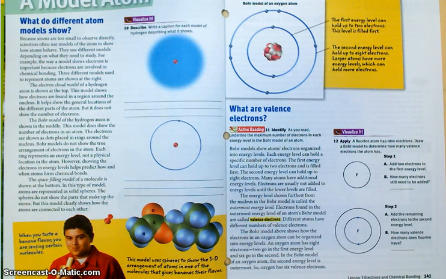All right, I'm now on page 140. What do different atom models show? Because atoms are too small to observe directly, scientists often use models of the atom to show how atoms behave. Remember, we use models to represent things that are either too big, too small, too far away, or too dangerous for us to observe directly. Okay? So atoms, we're going to make a model of atoms because they're too small for us to observe directly.